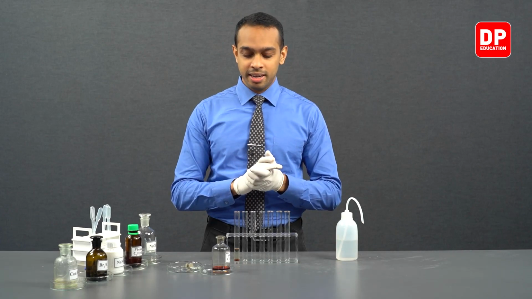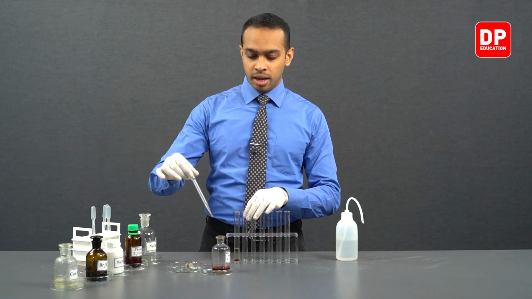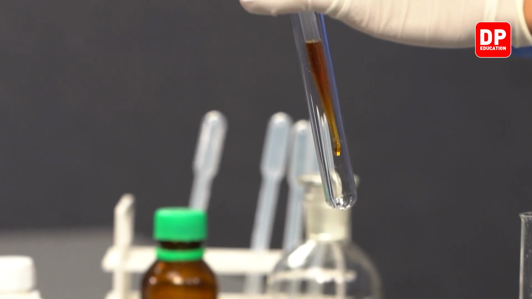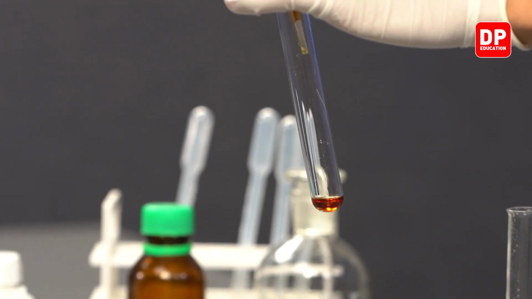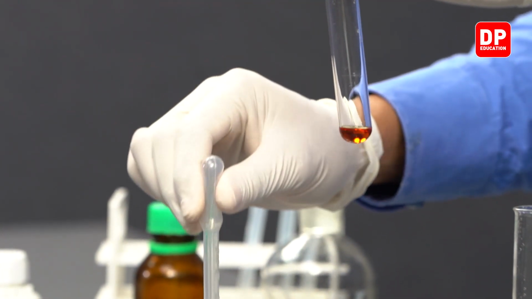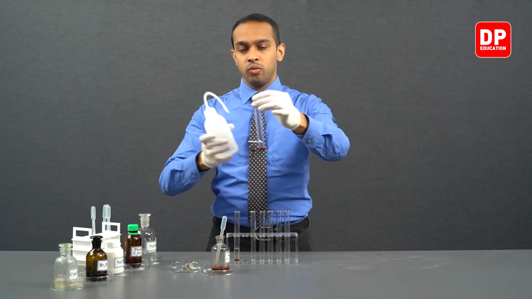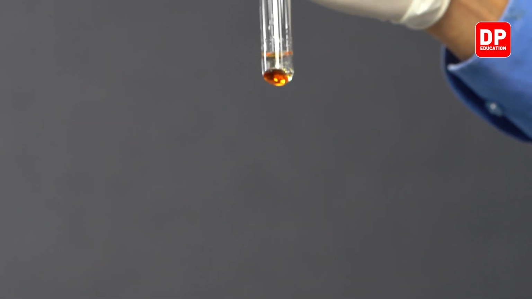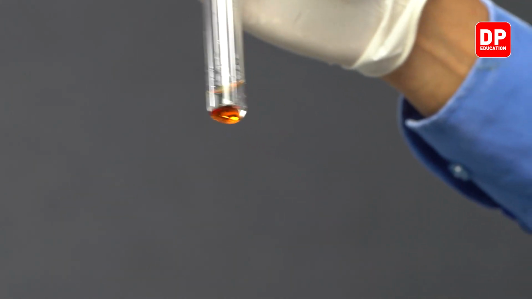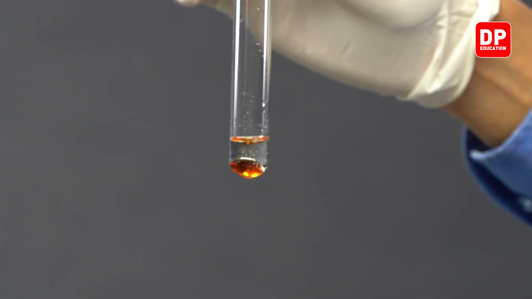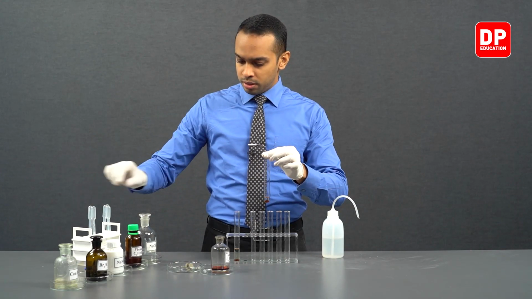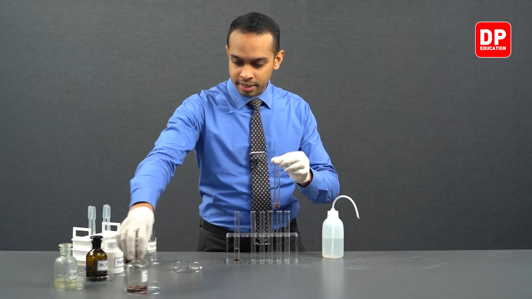Now, let's take another small portion of aniline into a different test tube. And to this, we'll add a small amount of water so that we can clearly see what happens when we add HCl. When a small amount of water is there, we can very clearly see the layer separation. Now, let's add a small amount of HCl.